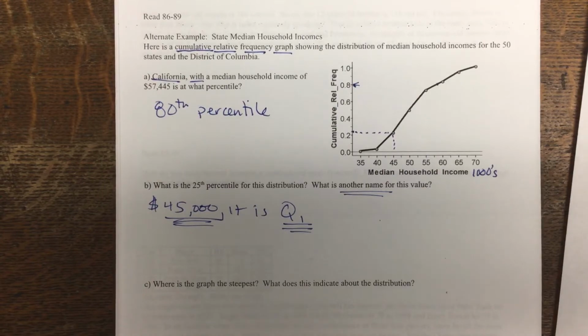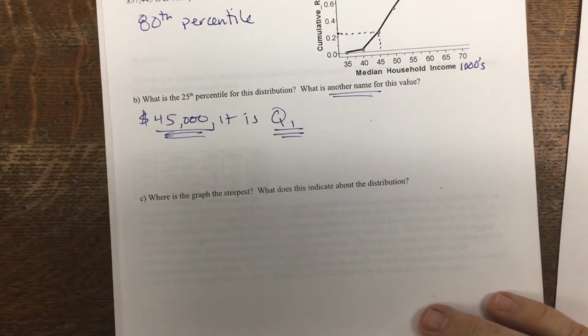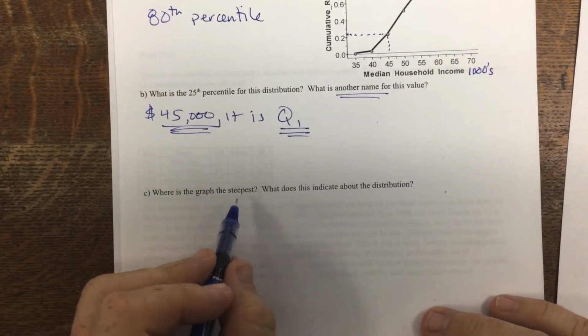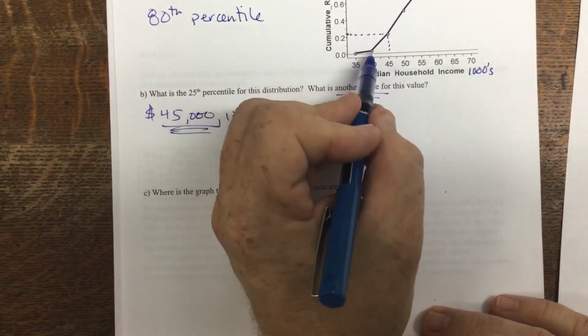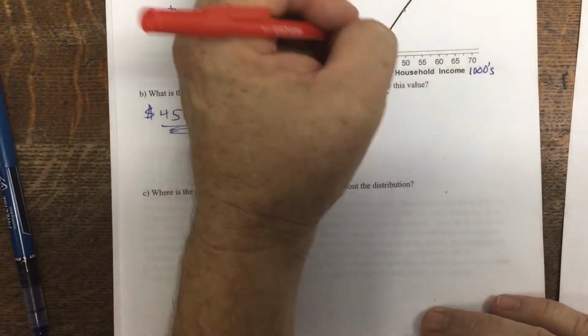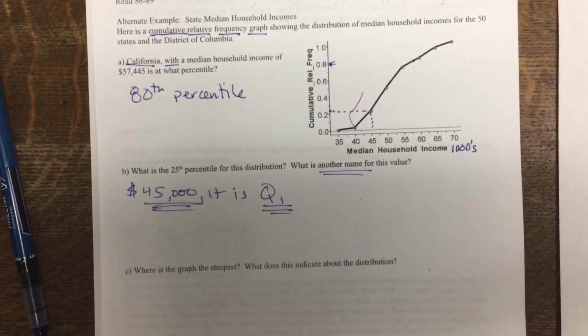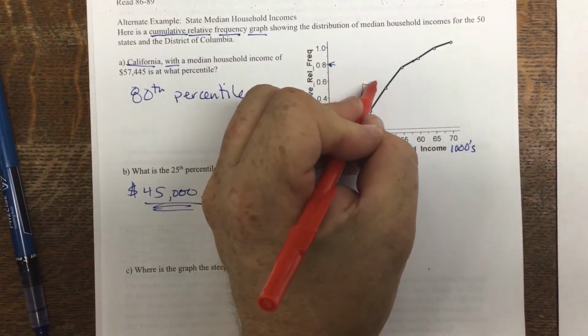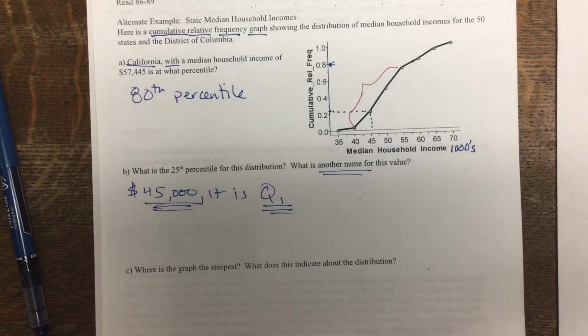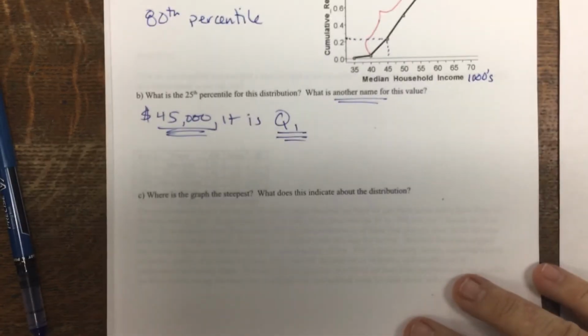All right, let's go ahead and slide up to the last part. Where is the steepest part of the graph? Right now I'm looking at it. It goes from right about here. Oops, let me go back down here, guys, so you can see it. From here to right about there. That's the steepest. Now, what does that represent?